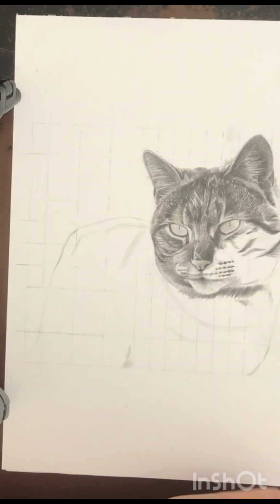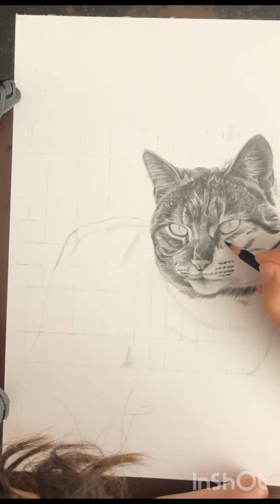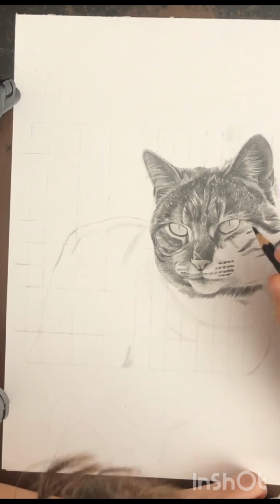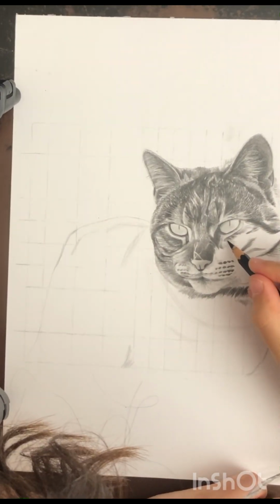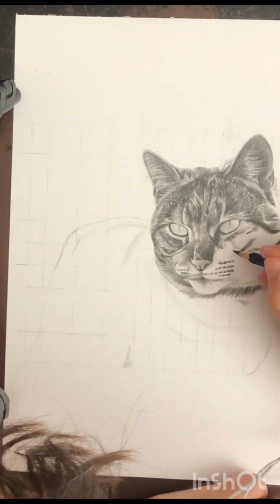So by now I've started to go down to the cheek. I've blocked out some new fur areas. And again, I'm following the direction of the fur, which is kind of going outward to the right and then down a bit.